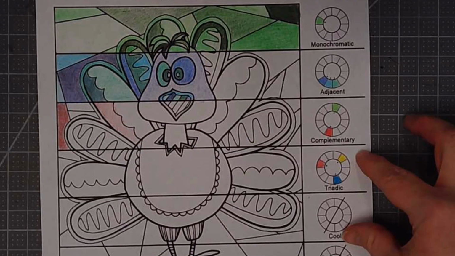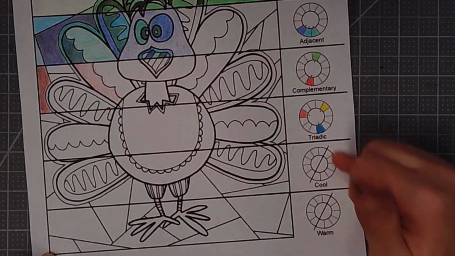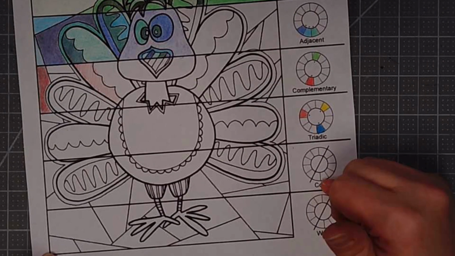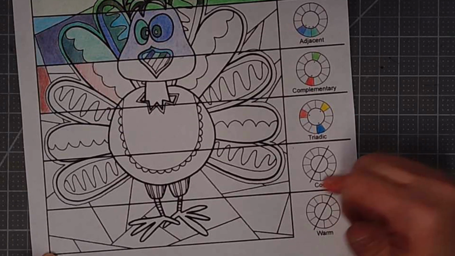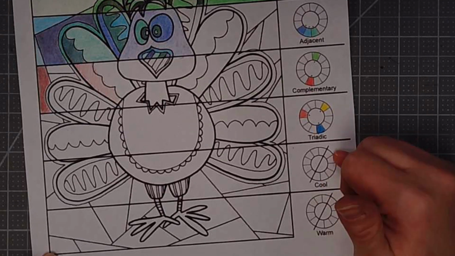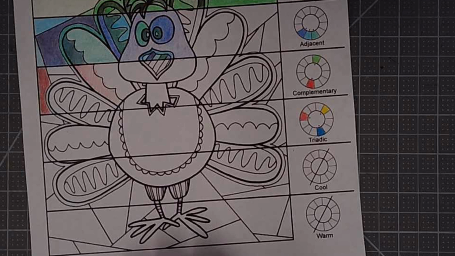And in our next color scheme, we have the cool colors, and the last one is warm. You're not going to be required to do all 6 of the cool colors and all 6 of the warm colors.